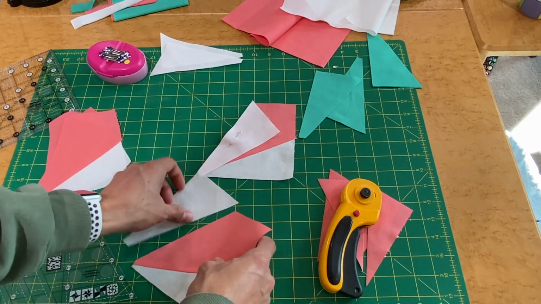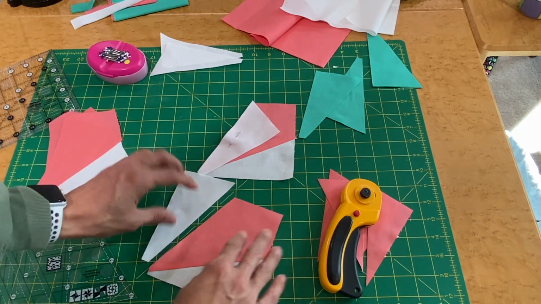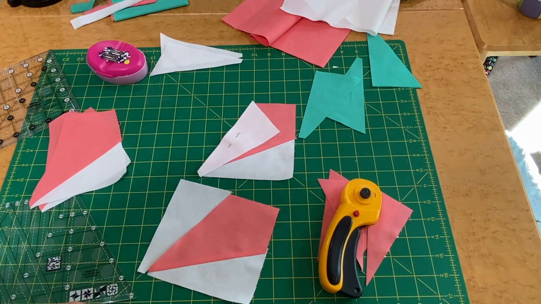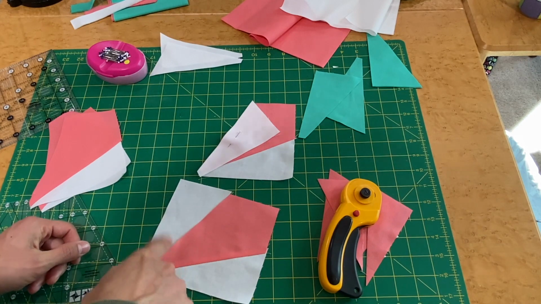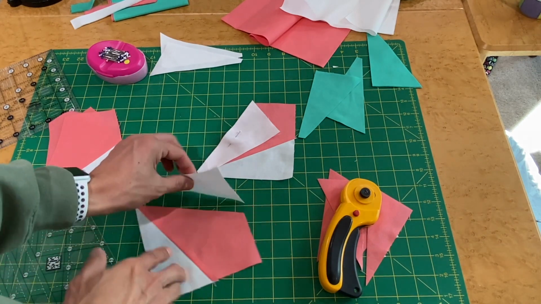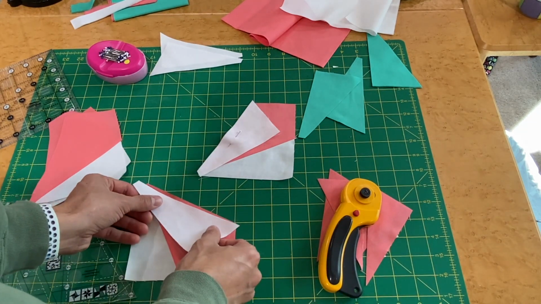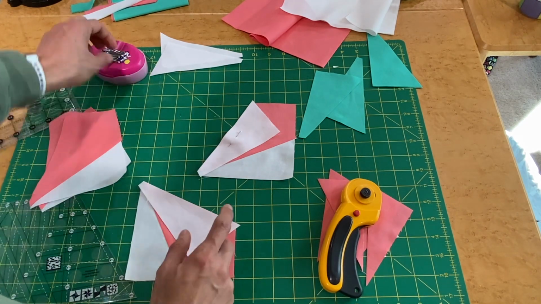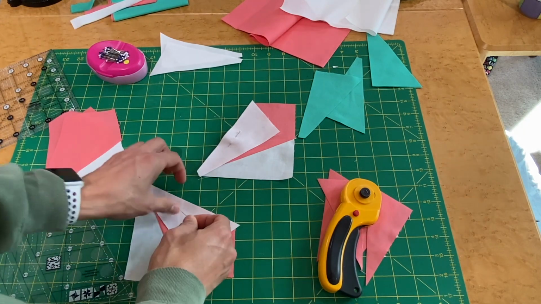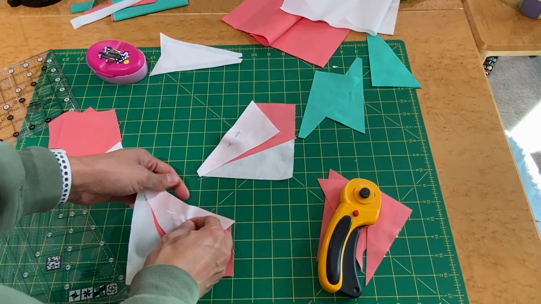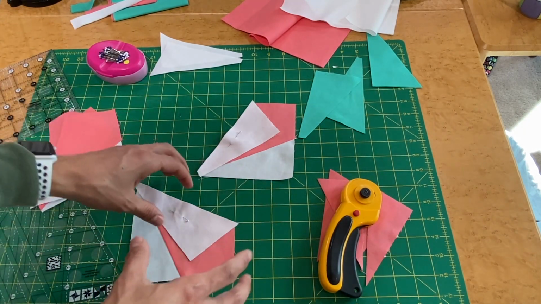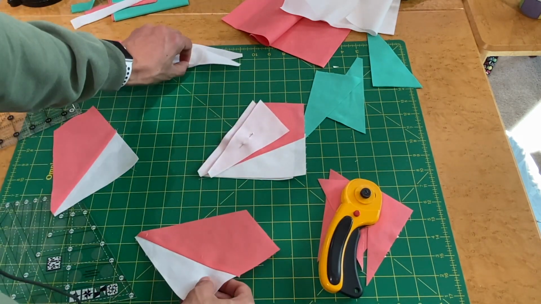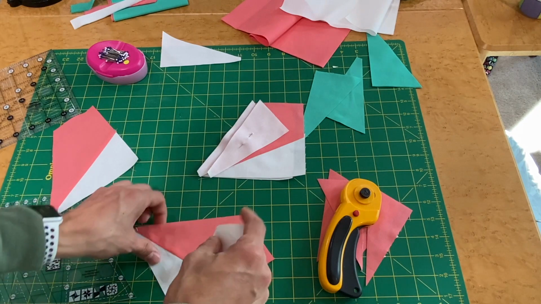If you're ever second-guessing which way this should go, always butt it up and see how you can get a square, because this is the block we're going for right here. There are plenty of times when I'm trying to figure out a pattern or a block, and it's best to have your pieces cut and lay them out before you sew. It just makes it easier to visualize.